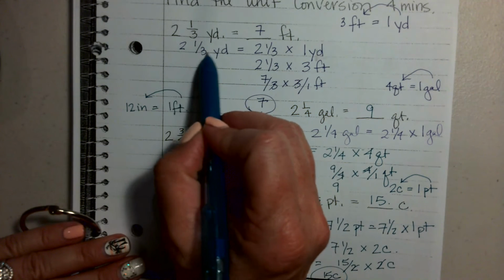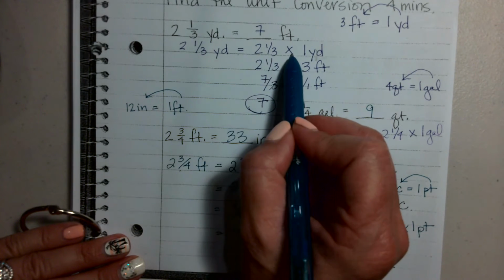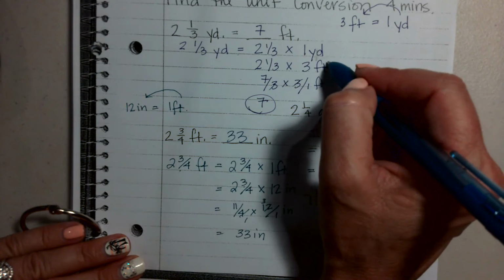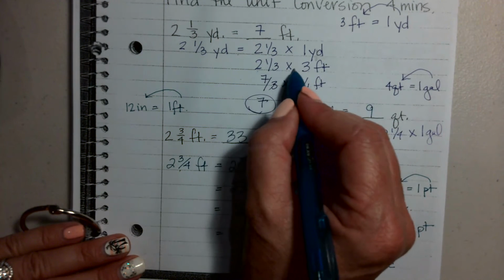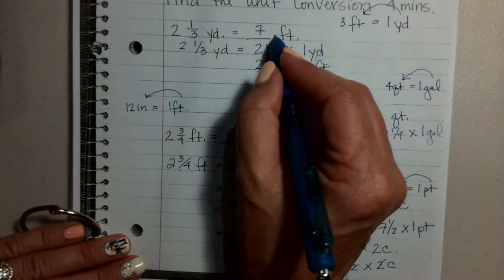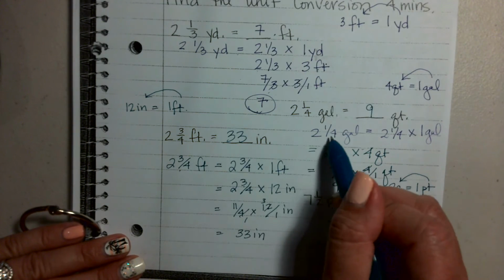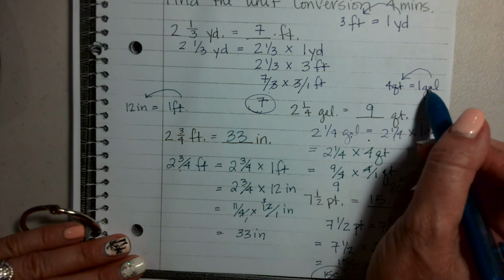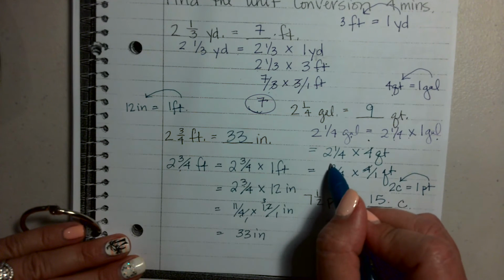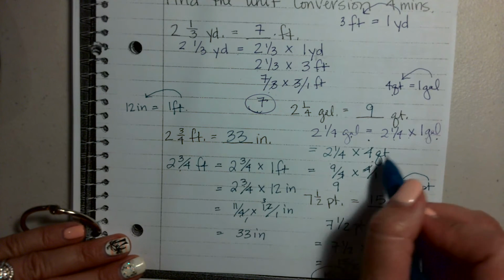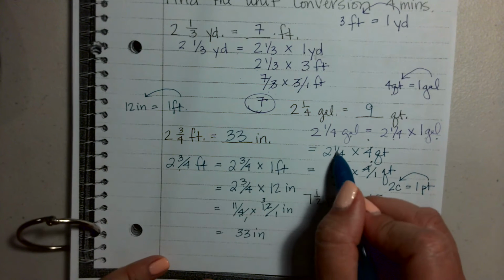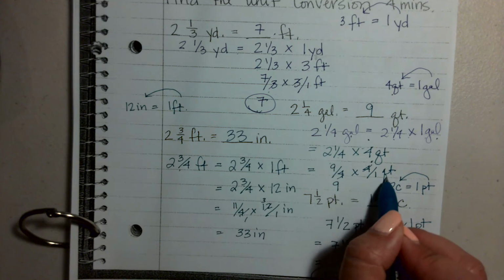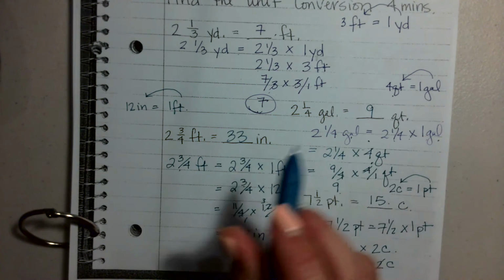So 2 1/3 yards is the same as 2 1/3 times 1 yard. I know I'm replacing my yards with my feet. So 2 1/3 times 3 feet, I cross cancel, I get 7 feet. Then 2 1/4 gallons is the same as 2 1/4 times 1 gallon. I'm going from gallons to quarts, so I replace my 1 gallon with 4 quarts. 2 1/4 times 4 quarts, I create my improper fraction, cross cancel, and end up with 9 quarts.